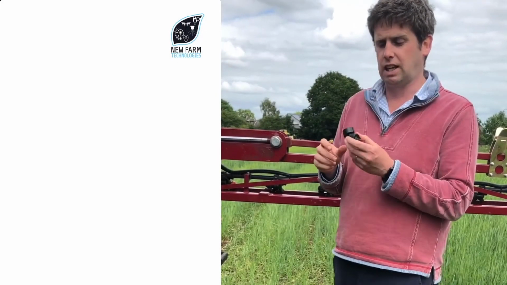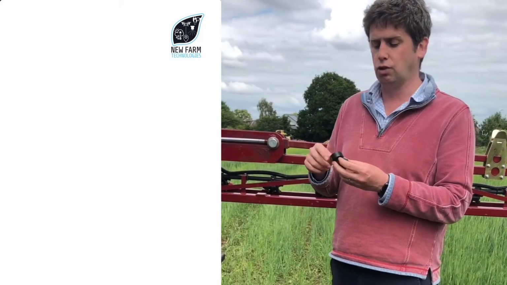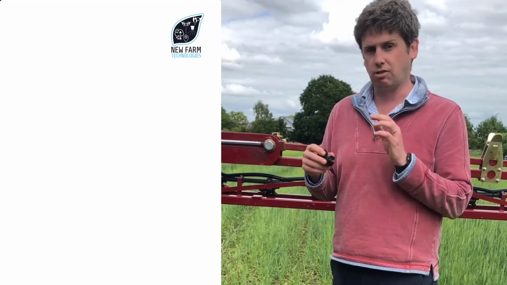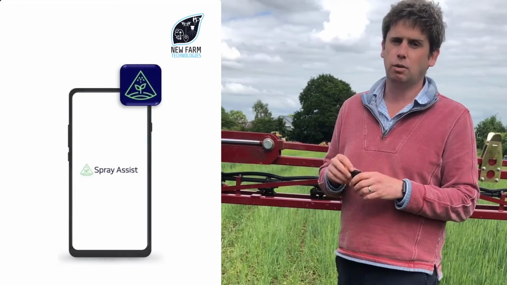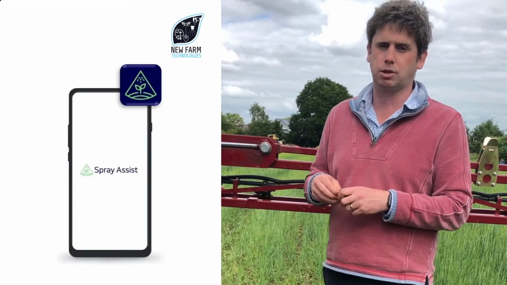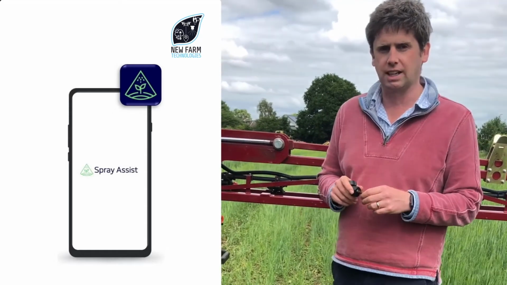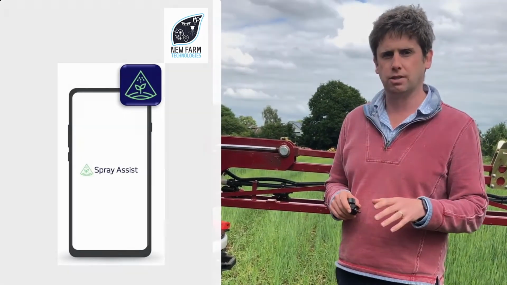Another thing about nozzle selection is if you're confused by it, or you feel like there's a lot of information out there, Syngenta have got an app called Spray Assist, which you're able to download for free from the App Store or the Google Play Store, and that will give you the best possible advice for nozzle selection in your situation.